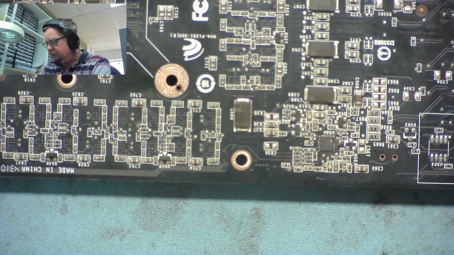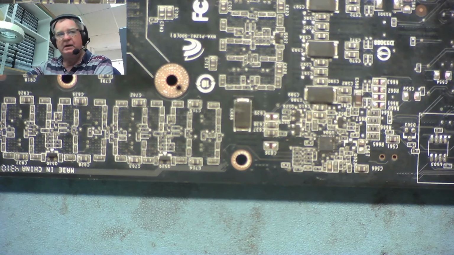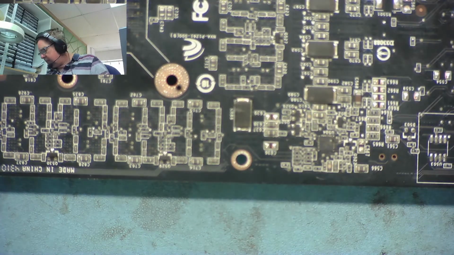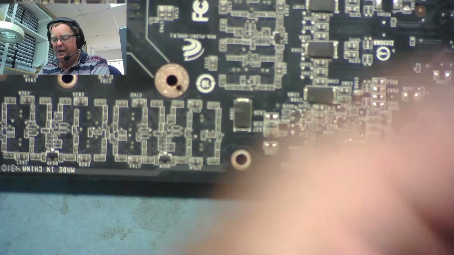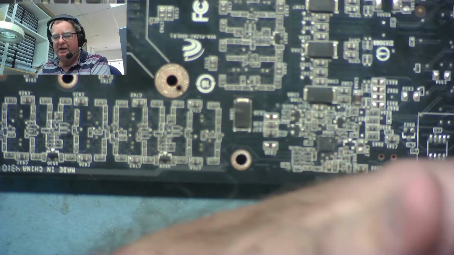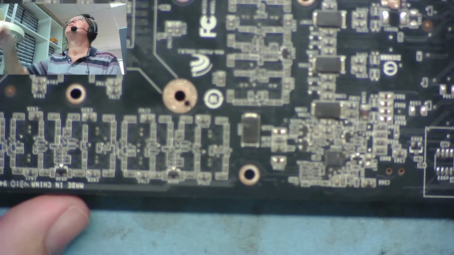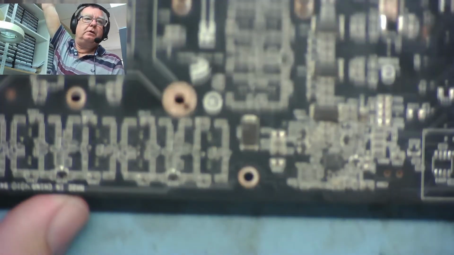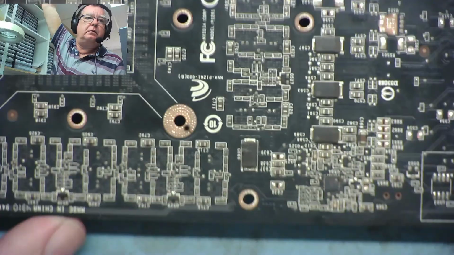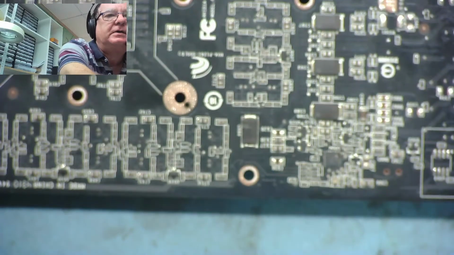What I would like to do is test the MOSFETs as well. Because basically a MOSFET, the gate should be completely insulated from the source and drain. So unless the MOSFET's got a short circuit, there's no path there for the current to flow. Let me just set the focus and I'll be back in a sec.